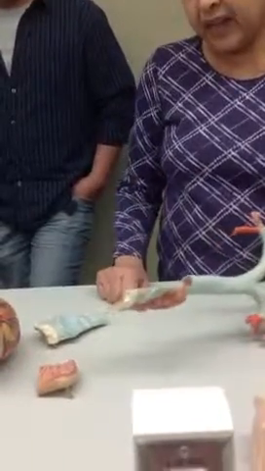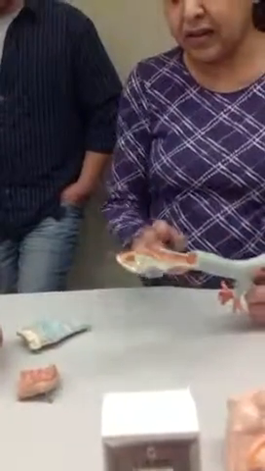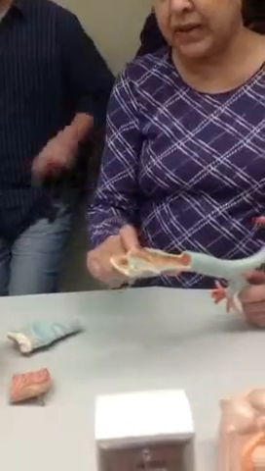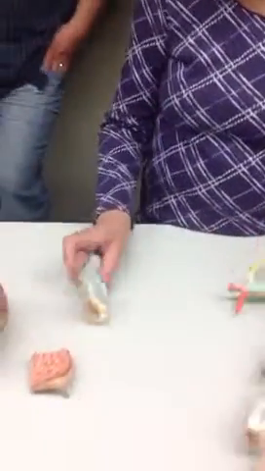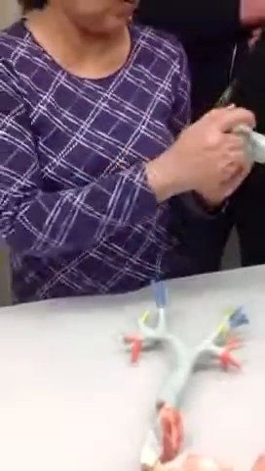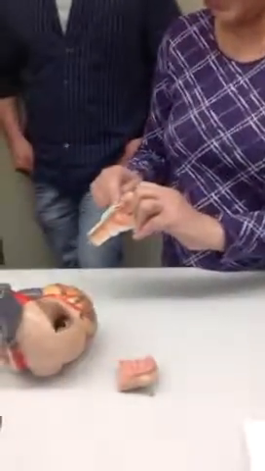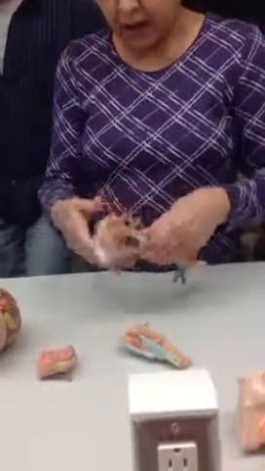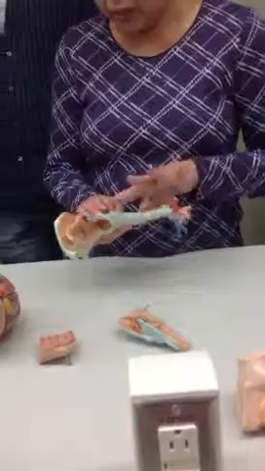Another big cartilage that is covered by the mucous membrane and muscle is the arytenoid cartilage. That is sitting on the posterior aspect here. This below is the arytenoid cartilage. Now here the trachea starts. Now here the trachea divides into two bronchi.